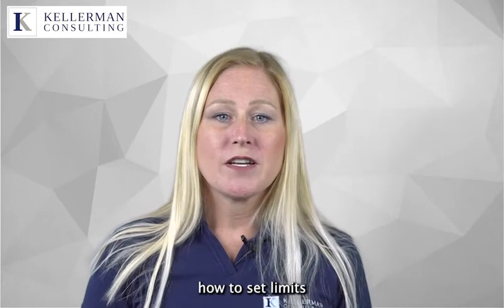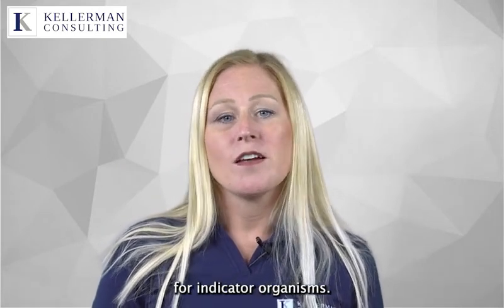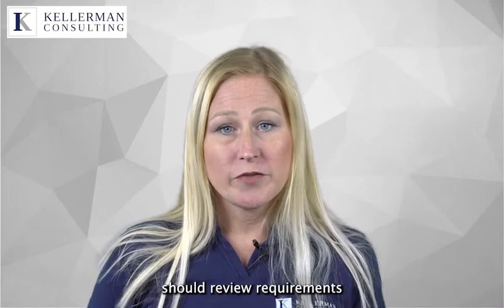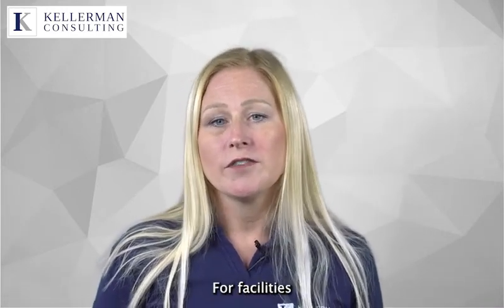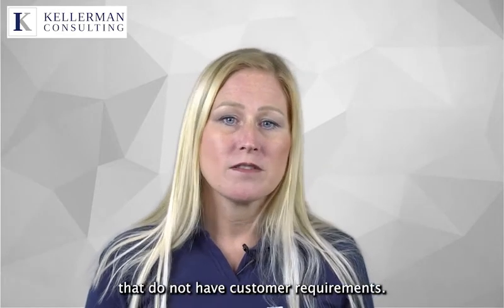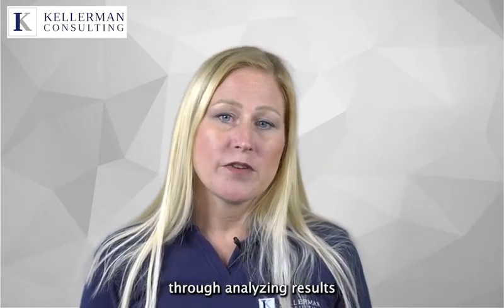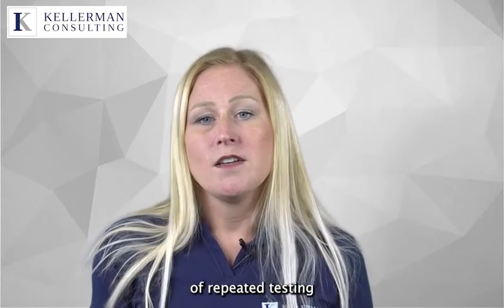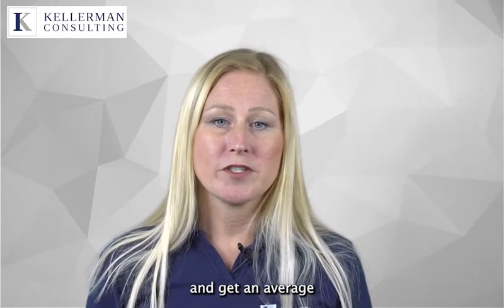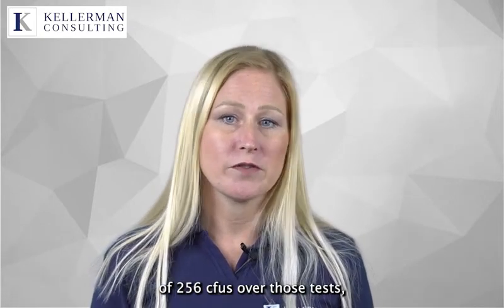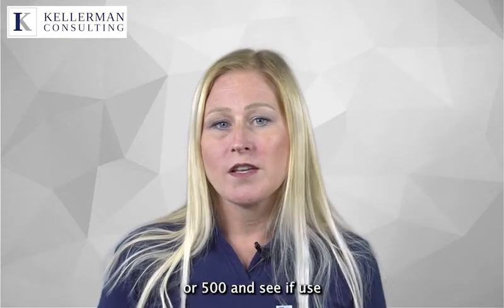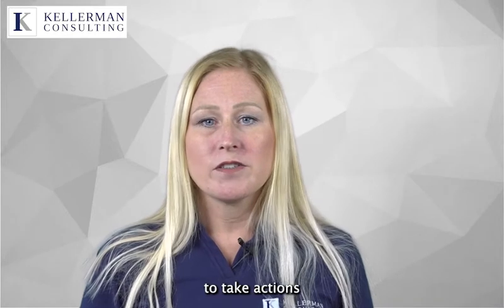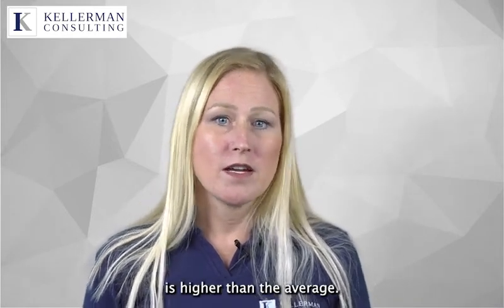When trying to determine how to set limits for indicator organisms, the quality and safety personnel should review requirements from customers to see if limits are set externally. For facilities that do not have customer requirements, setting limits should ideally be done through analyzing results of repeated testing to get a baseline or average result. If we test 5 times and get an average of 250 CFUs over those tests, we may want to set the limit at 300 or 500 CFUs, and that will prompt the team to take actions when the amount of the organism is higher than the average.